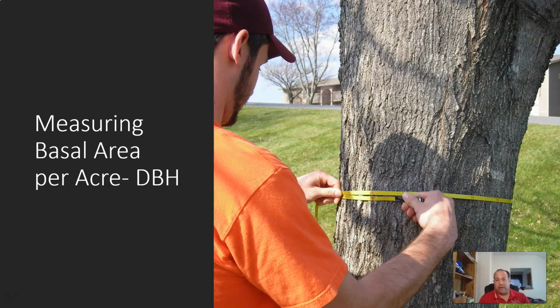Or if we're doing a different type of plot measurement, which would be fixed radius plots, you would just measure the DBH and then calculate the basal area using a formula that we put in an Excel spreadsheet or in some sort of cruising program. So there are 2 ways that you can get basal area when doing inventory, either by DBH or by using one of these angle gauges or prisms with a basal area factor.